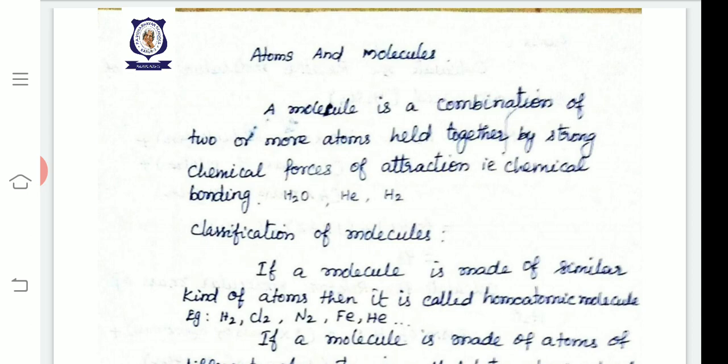The ratio between the mass of an atom of any element and 1 by 12 part of the mass of one atom of carbon-12 is known as relative atomic mass. For example, the relative atomic mass of hydrogen is 1. The relative atomic mass of carbon is 12. So, these are all we have studied in our last class.